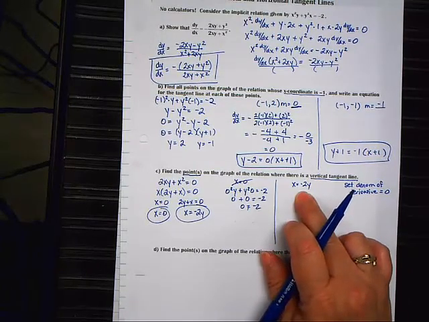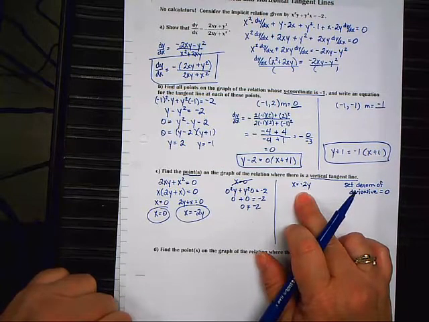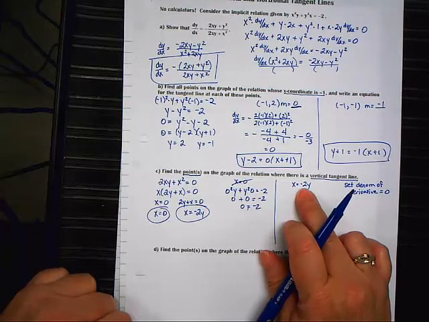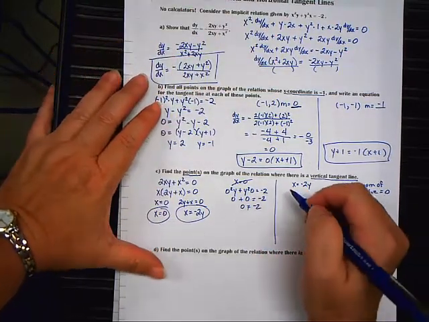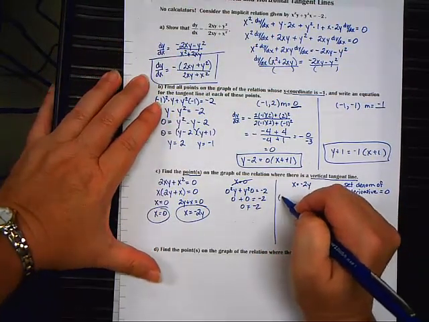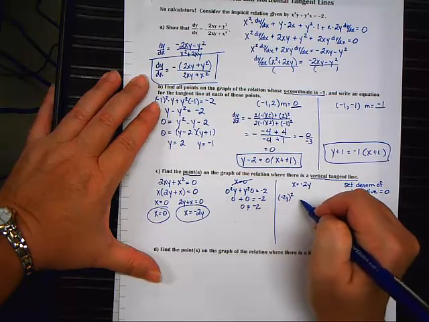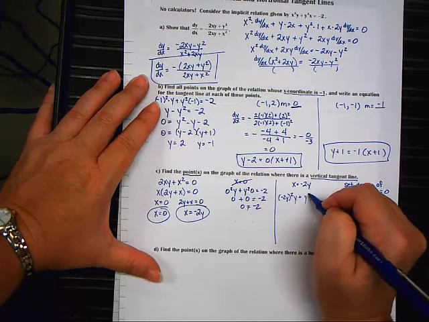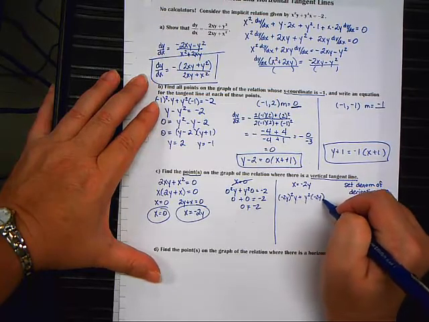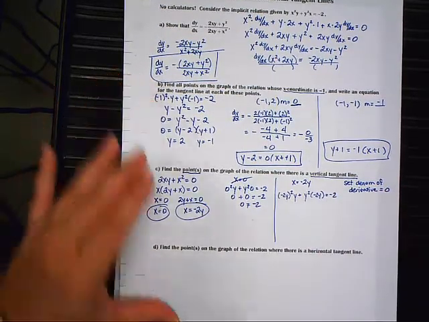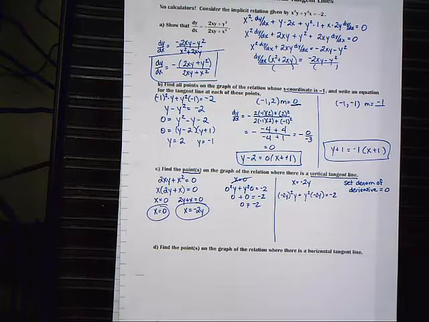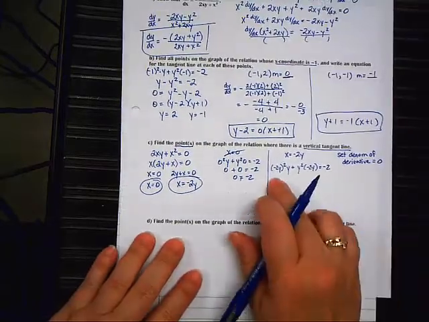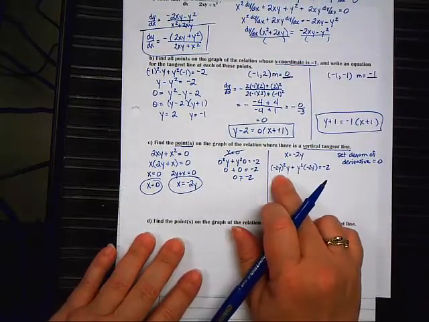X equals negative 2y. So I need to go back to the original equation and get negative 2y for all the x's. That's going to give me negative 2y squared y plus y squared negative 2y equals negative 2. Now I have all y's. Oh, I can solve something that's got all y's. Now be very careful when you clean this up.